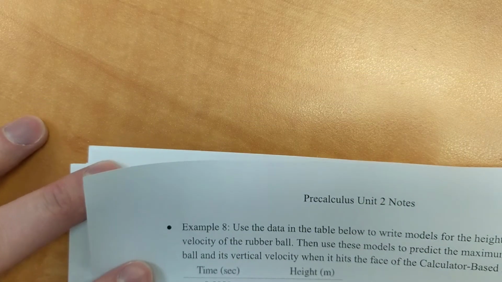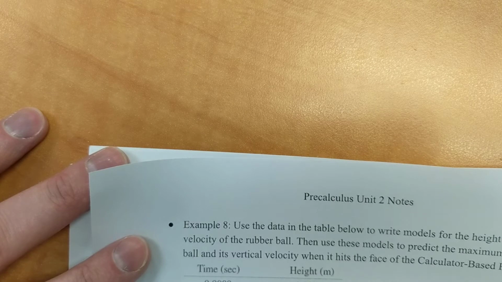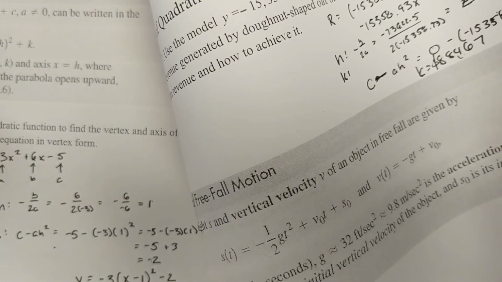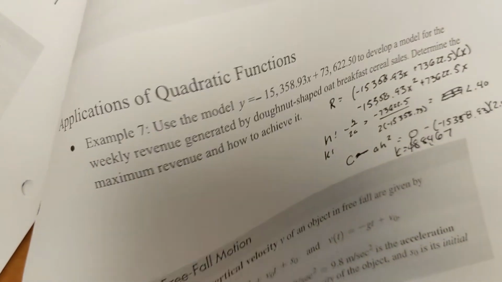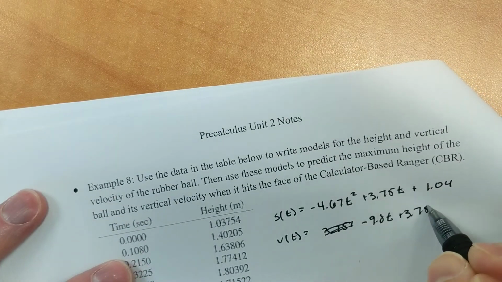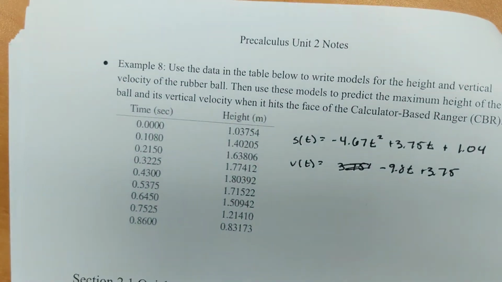Oops, sorry. Since we're doing meters, it's going to be negative 9.8 t, because if you look back at the formula, it's negative g. It tells you what the value for g is. That's really bad. Can't quite get it on the screen there. So you can flip back. And then it's plus v0, which is the b value. So plus 3.75. So those are our two models.